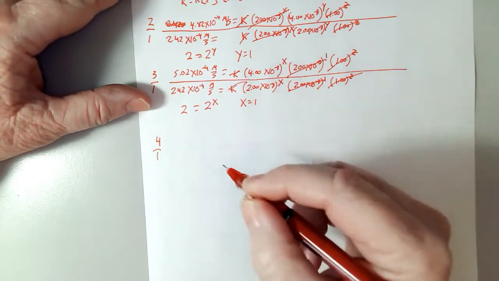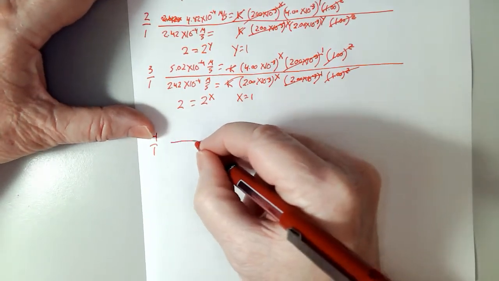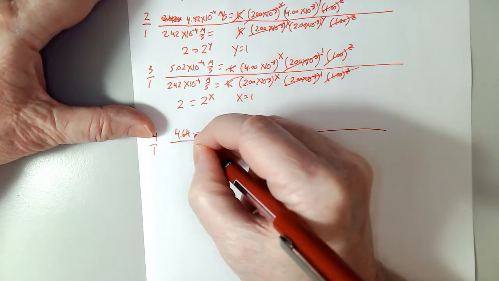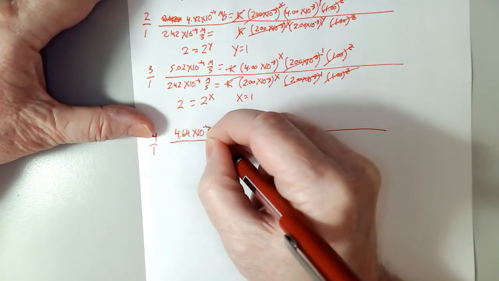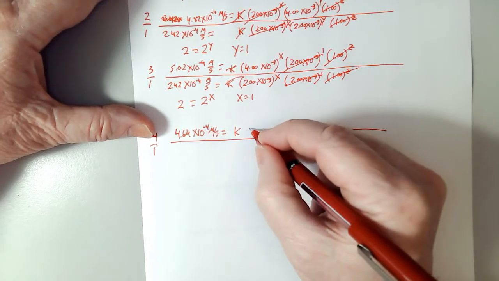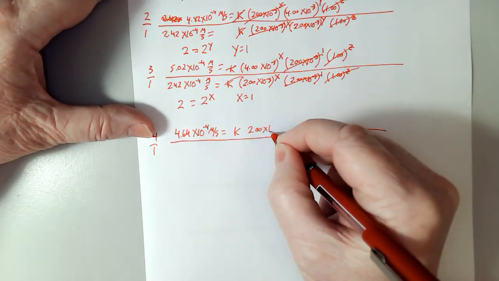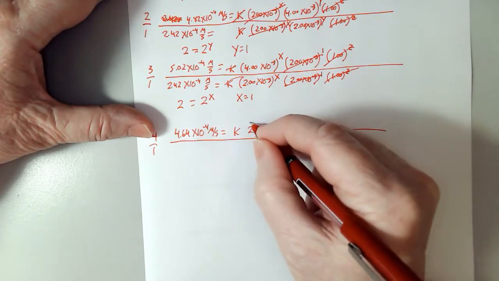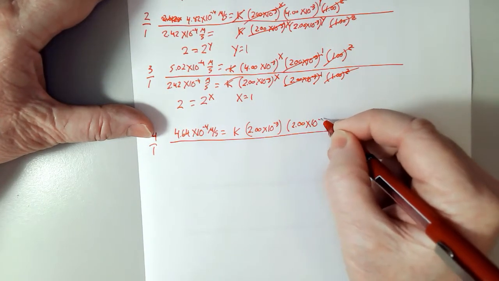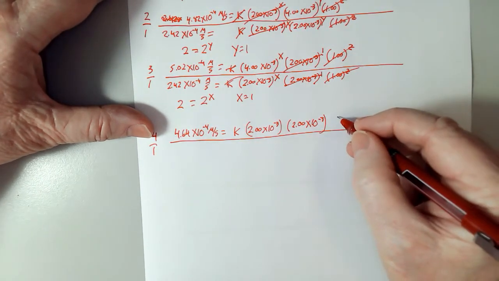4 and 1 will be my last comparison. 4.64 times 10 to the negative 4th molar per second equals K. It's 2.00 times 10 to the negative 3rd, that's raised to the first. 2.00 times 10 to the negative 3rd, that's raised to the first.